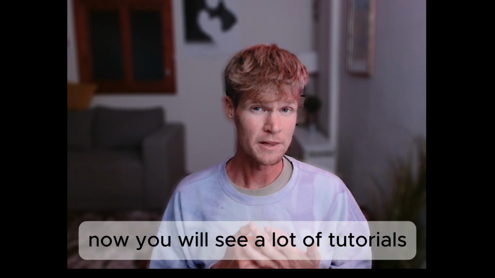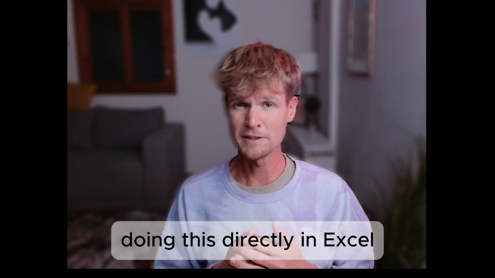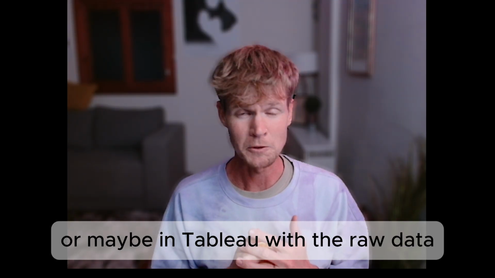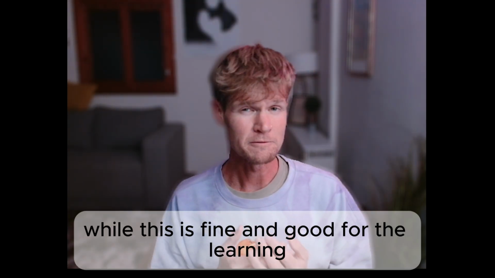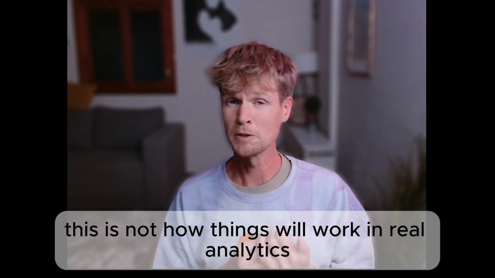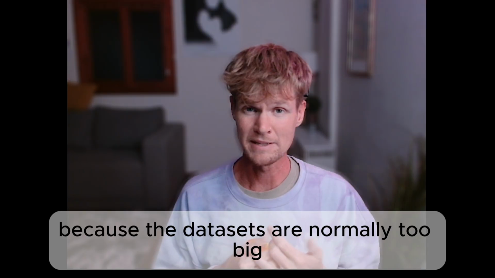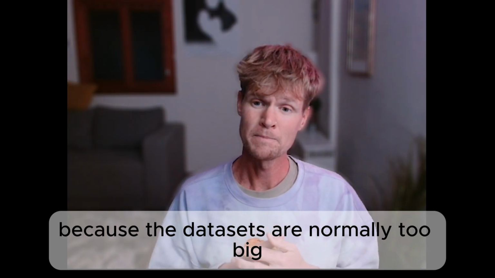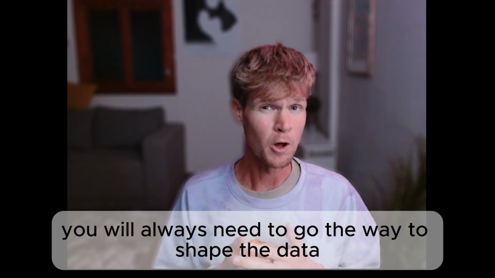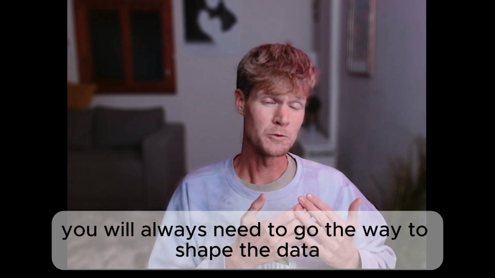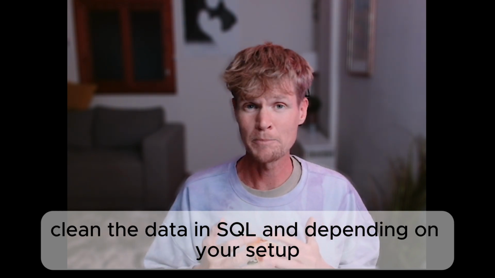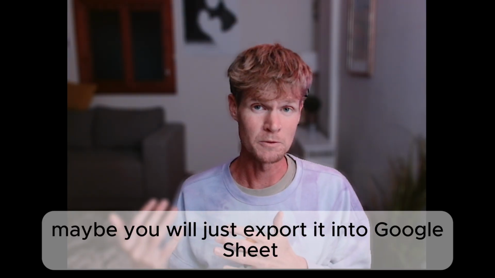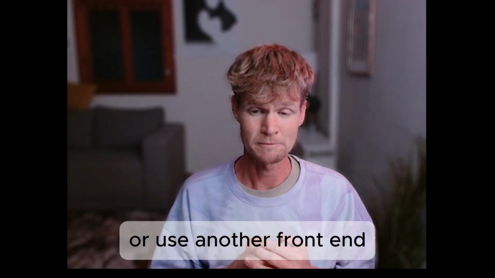Now, you will see a lot of tutorials doing this directly in Excel or maybe in Tableau with the raw data. While this is fine and good for the learning, this is not how things will work in real analytics, because the data sets are normally too big. It doesn't scale. So you will always need to shape the data, clean the data in SQL, and depending on your setup, maybe you will just export it into Google Sheet or use another frontend.